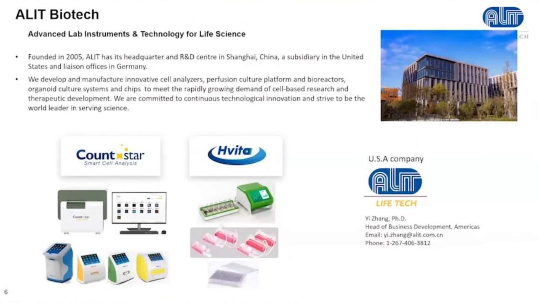Our company, ALIT Biotech, was founded in 2005 and has its headquarters and R&D center in Shanghai, China. We develop and manufacture innovative CASTR brand cell analyzers, and also have the HIVITA brand for organoid culture systems and chips to meet the rapidly growing demand of cell-based research and therapeutic development. We also started a new company, ALIT Biotech, in the US this year, and this is the contact information for our US director, Dr.